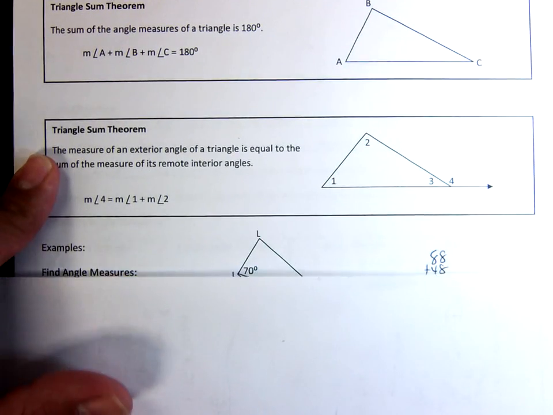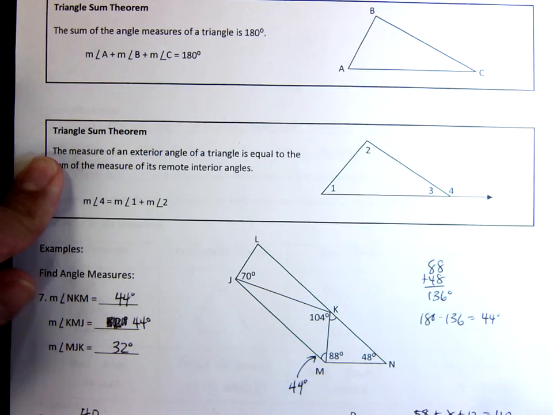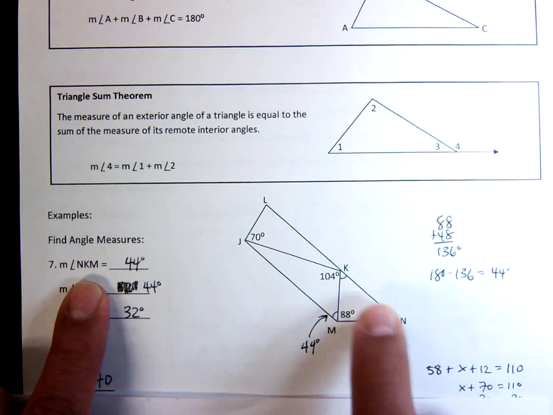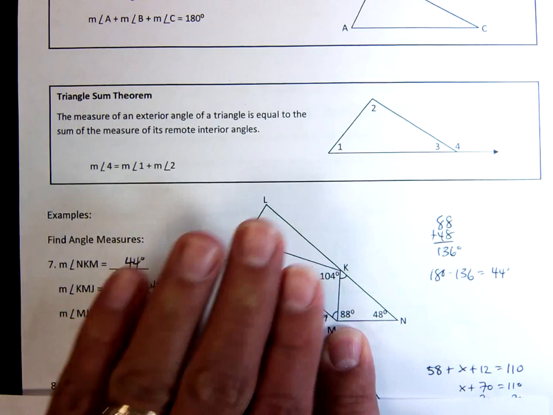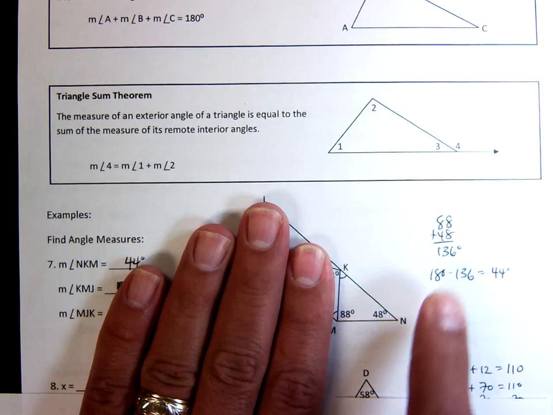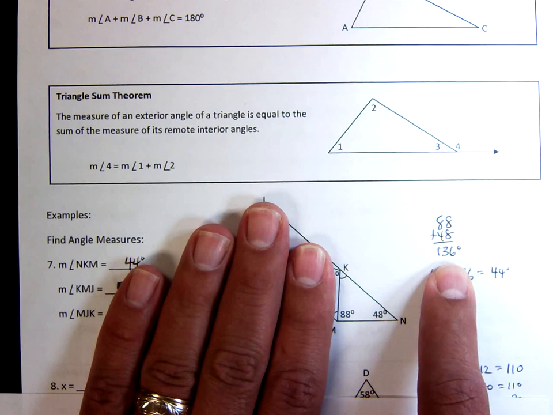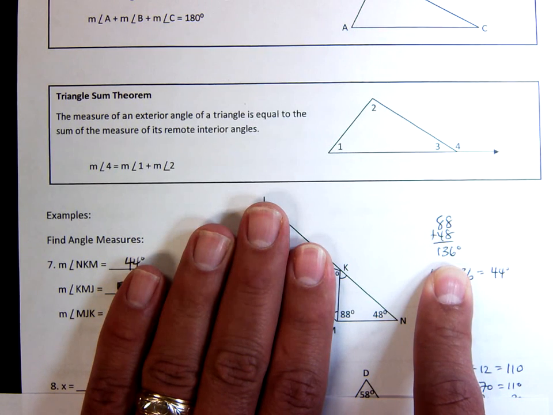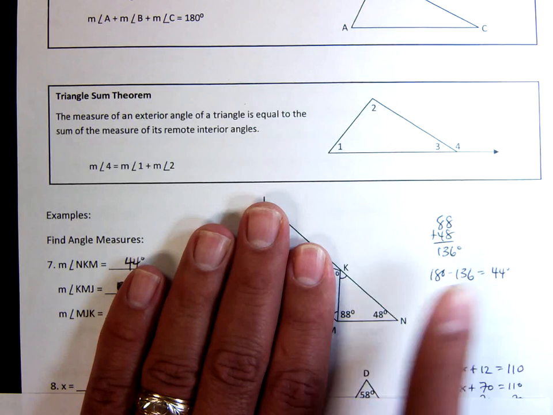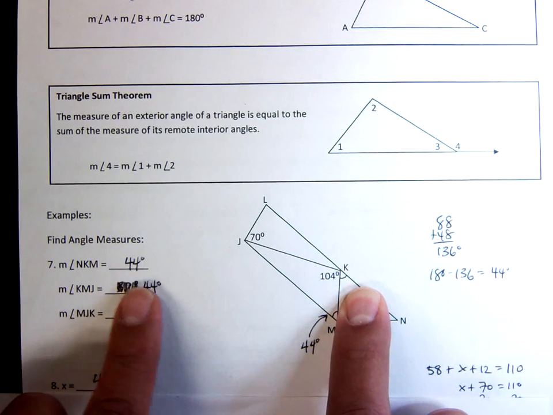So now of course here's some practice for us. It wants to know the measure of angle NKM. NKM is right here. But it is in a triangle. If these two are 88 and 48, I can add those up. It gives me 136. And if all the angles of a triangle add up to 180, subtract that from 180, gives me 44. So NKM has got to be 44 degrees.